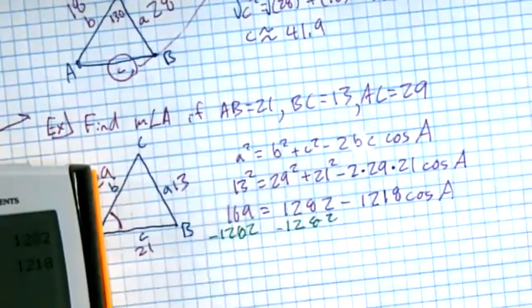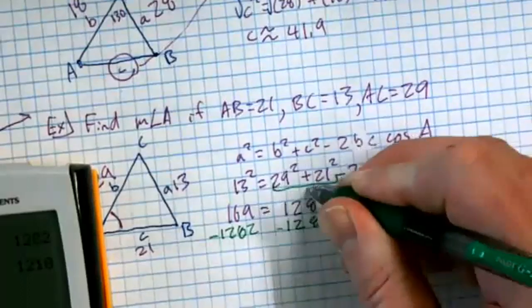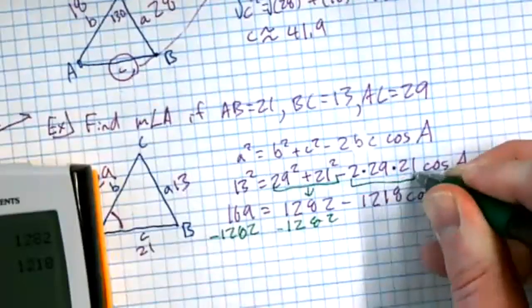In a homework assignment, I probably would not write this step. Go ahead and make myself a little note of where all this stuff's coming from too.